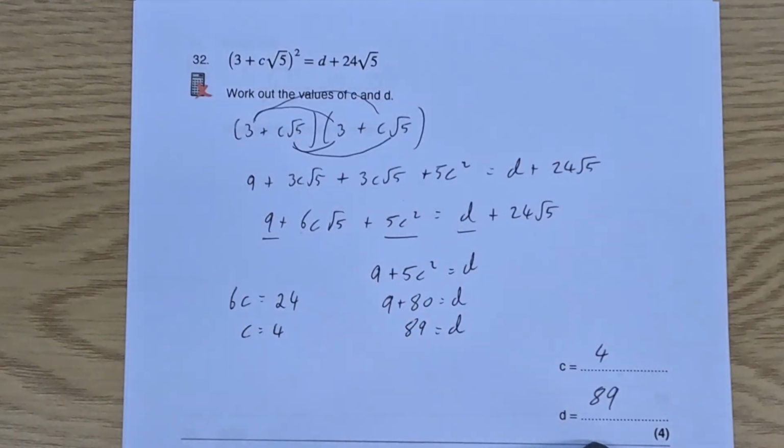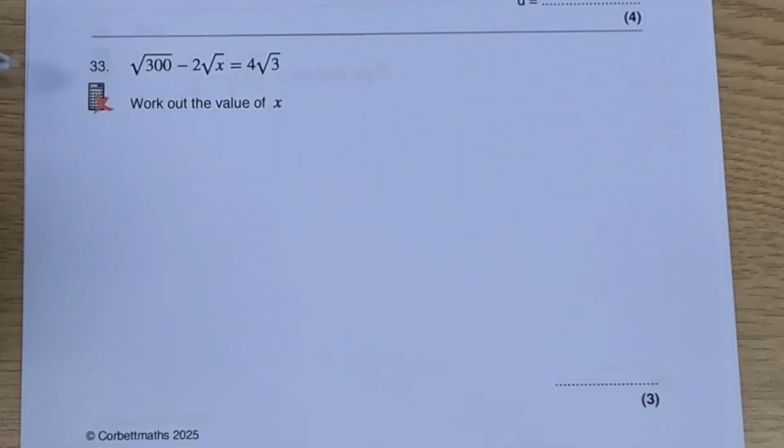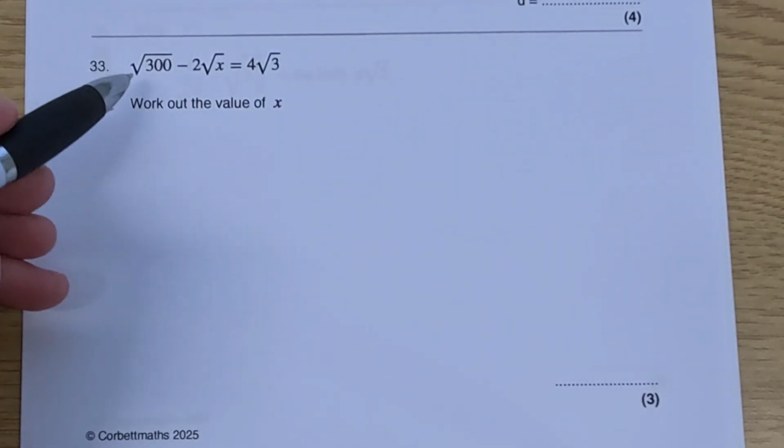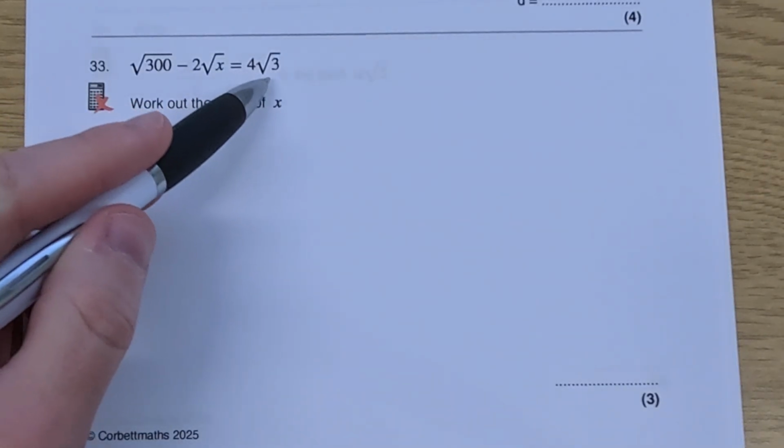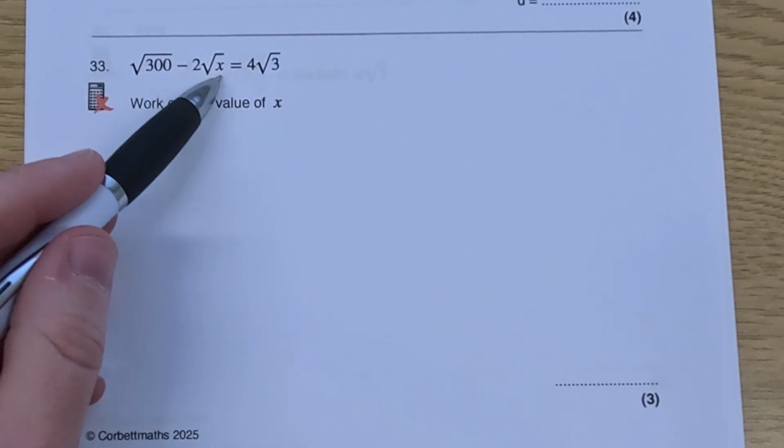And that's it. Okay, let's have a look at our next question, question number 33. So question number 33 says that root 300 subtract 2 lots of root x is equal to 4 lots of root 3. And we've been asked to find the value of x.